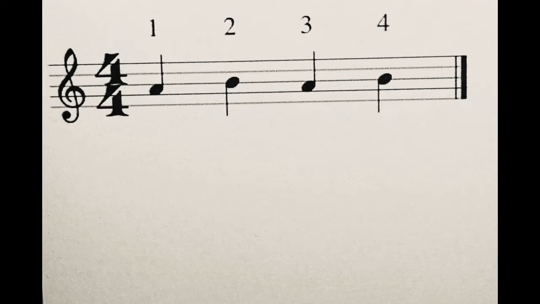All right, let's see this in action with some actual musical notation. Let's see a few different ways you could notate 4/4. It could look like this. The bottom number says a quarter note gets 1 beat, and there are 4 quarter notes. Therefore, 4 beats in the measure. Checks out. It could also look like this.